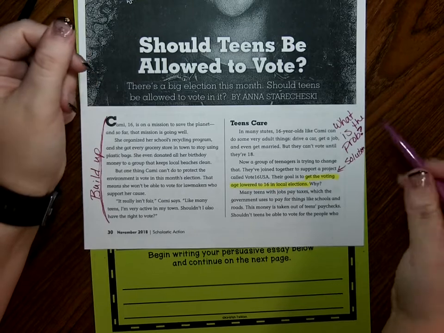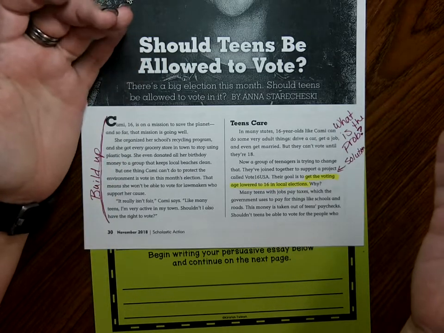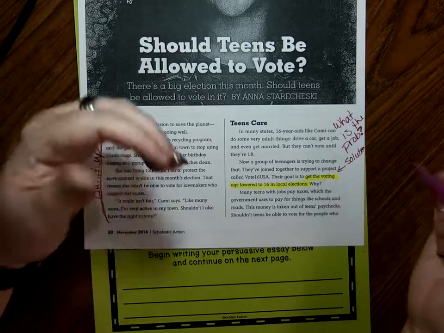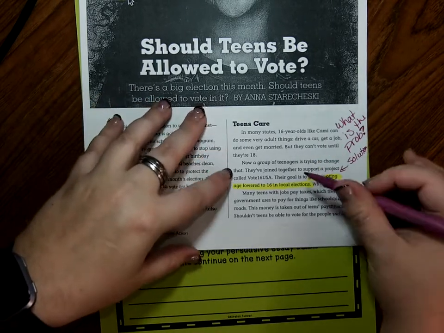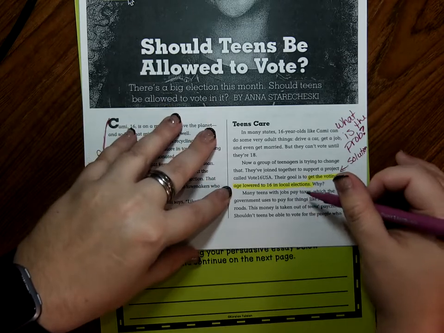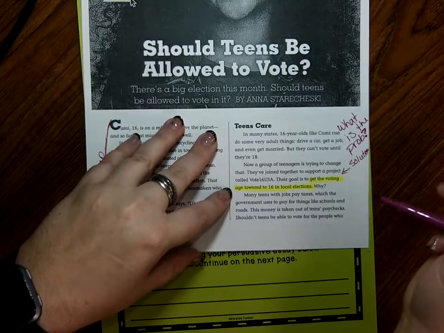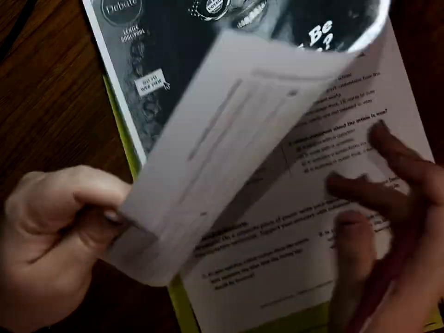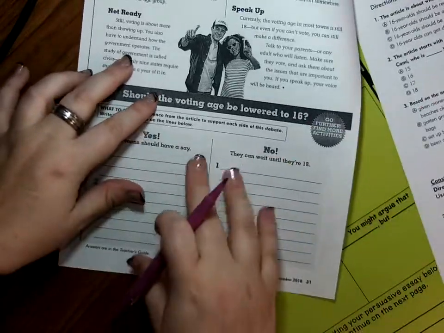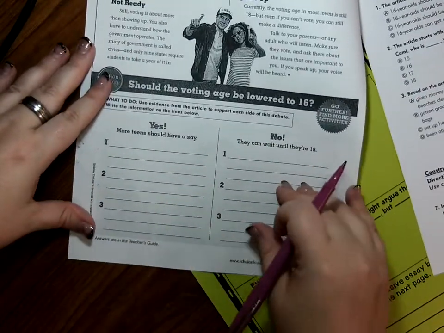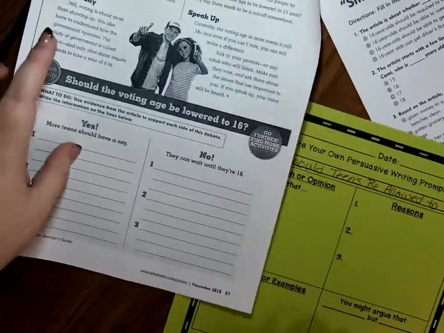All right. So going off of that, what your text structure is, at least it's a problem and giving a solution, and then how they're going to go about solving that, and then now it's why should that be lowered. Okay. Those of you that did yesterday's exercise, you kind of already have your reasons for yes and no written right here. So you shouldn't have to do too much.